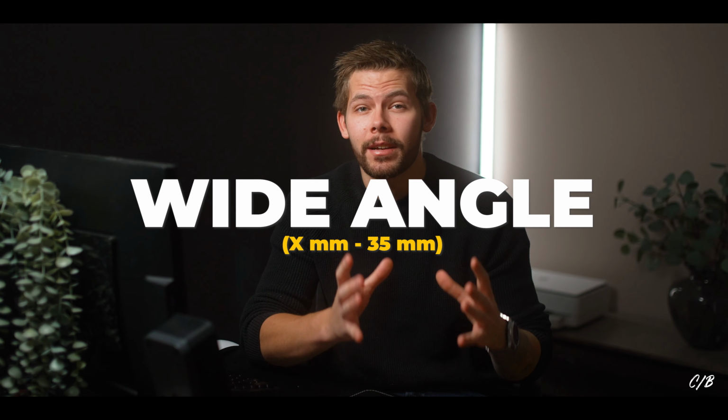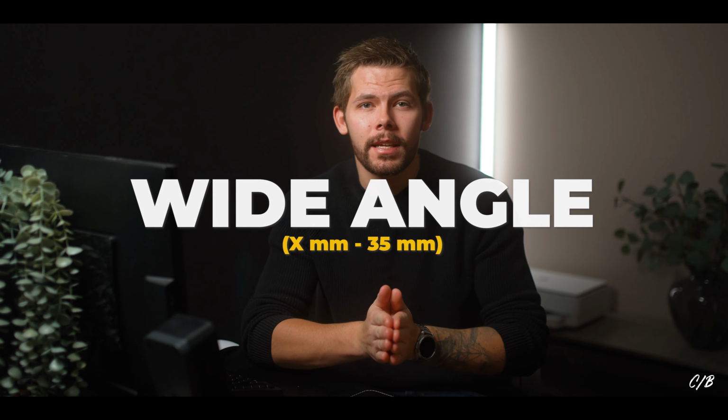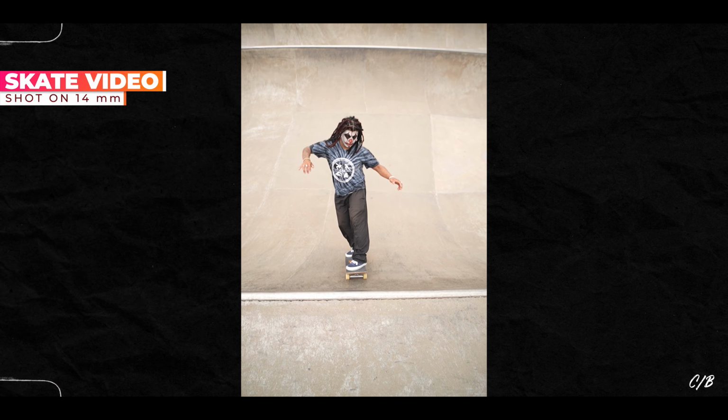First we have the wide-angle lenses, and these are sort of divided into extreme wide-angle lenses like a fisheye lens and the sort of more normal wide-angle lenses. A fisheye lens or an extreme wide-angle is used when you want that distorted look that you get. They're usually at around 12mm, but they can go even lower than that.